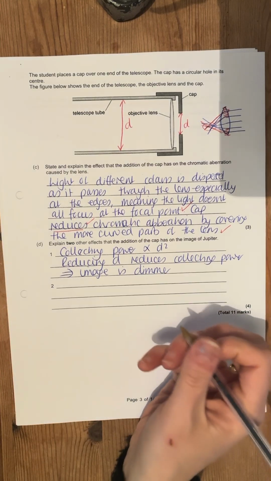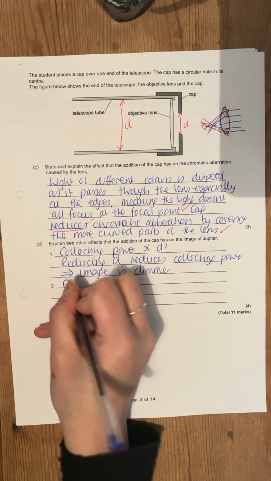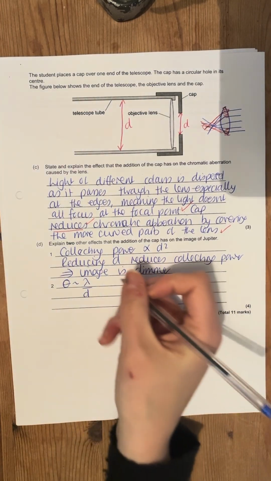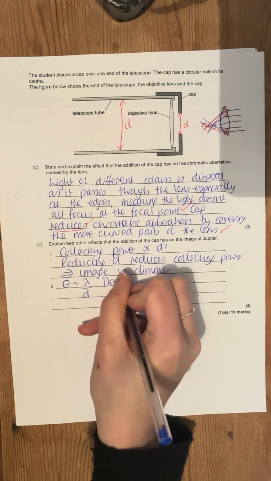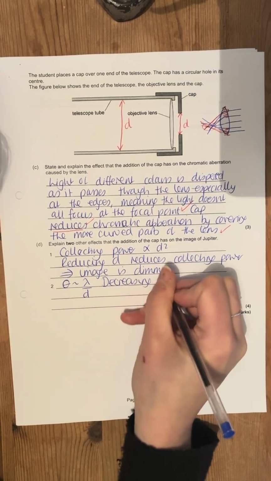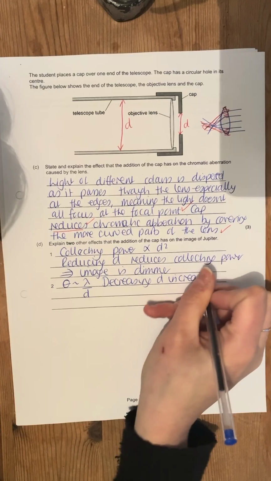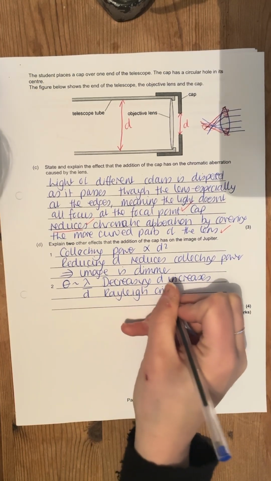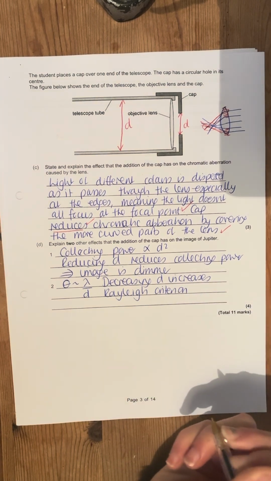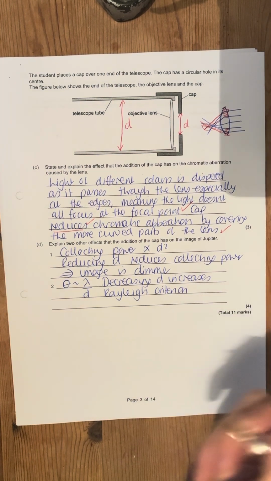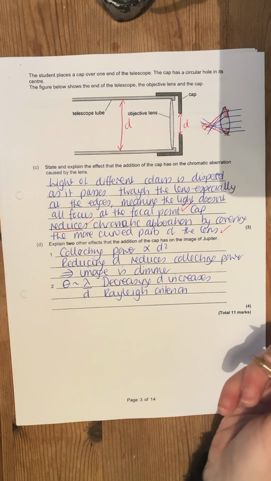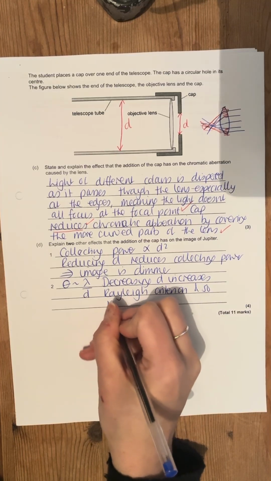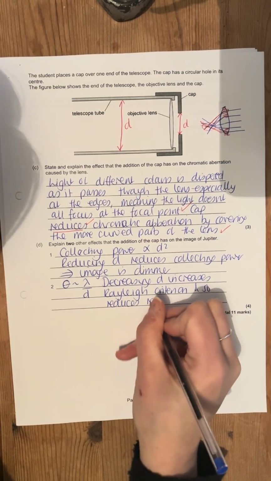The other thing that it affects is the Rayleigh criterion. Now, the Rayleigh criterion is this. Theta is approximately lambda over D. Decreasing D increases the Rayleigh criterion. Remember, the Rayleigh criterion is the smallest thing that can be resolved, really. So increasing that means you've got a lower resolution, and so reduces resolution.